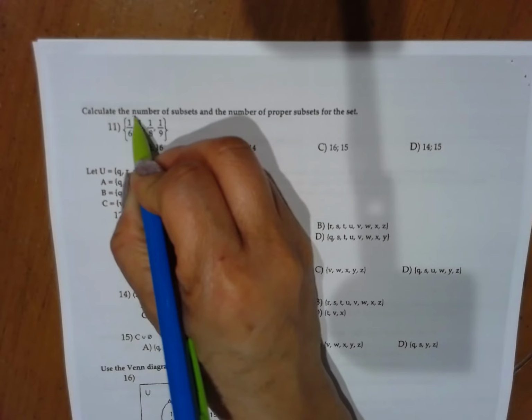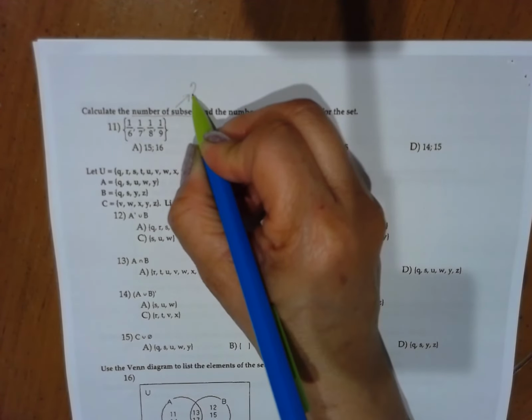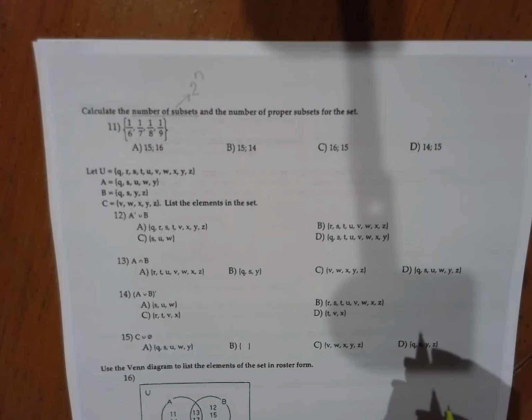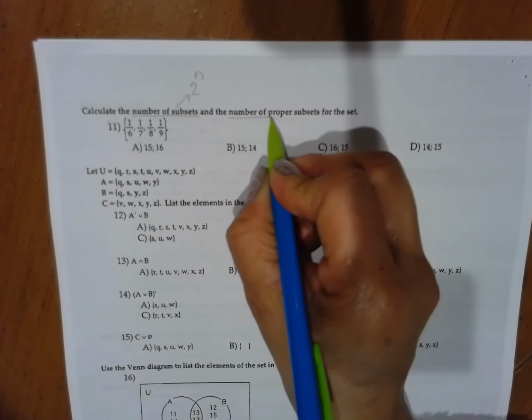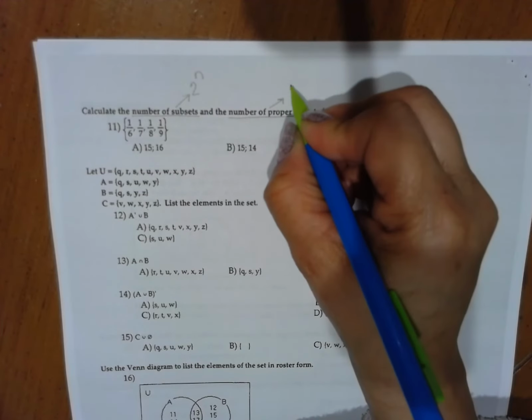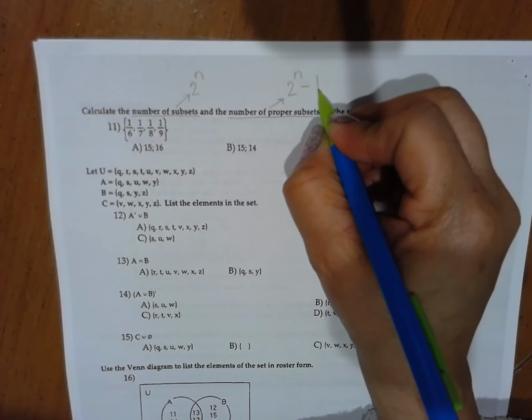On the test, there will be a formula sheet that will include the formula for subsets. So the formula for subsets is 2 to the nth power. The formula to determine the number of proper subsets is 2 to the nth power subtract 1.